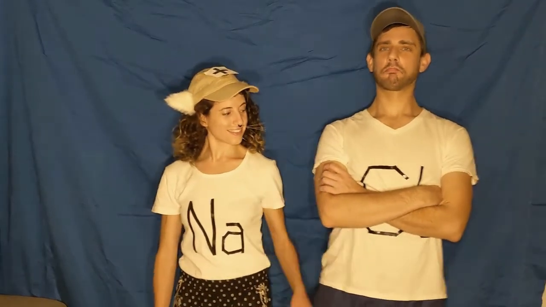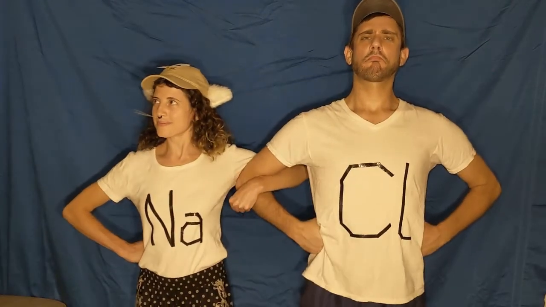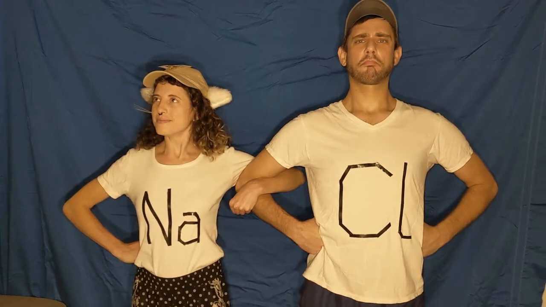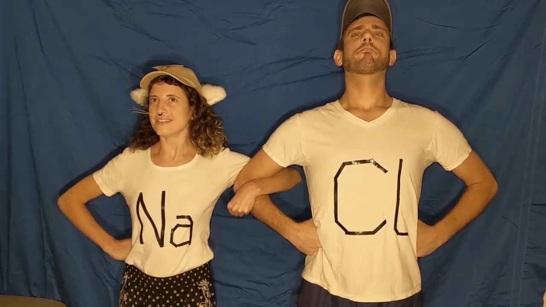Sodium, without her electron, has become a positively charged cation. Chlorine is now chloride, a negatively charged anion. Their opposite charges make the 2 ions irresistible to one another. They form an ionic bond. The ionic bond is strong, holding the ions together in a rigid lattice. It seems that nothing can break this bond.